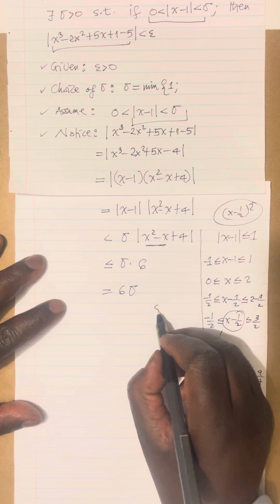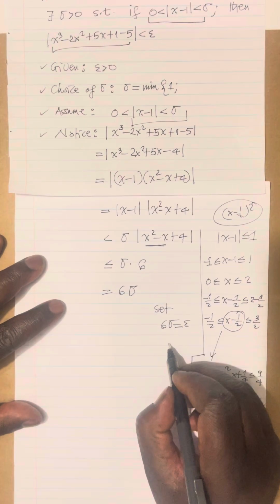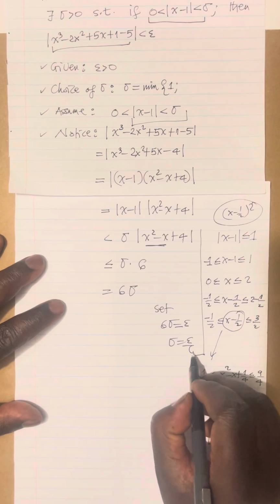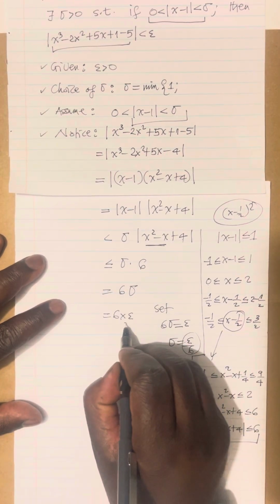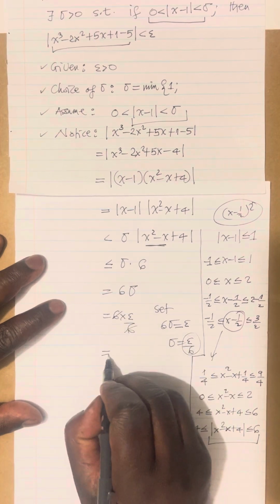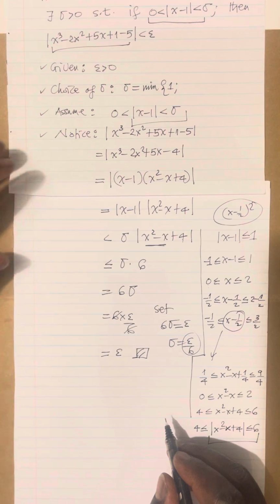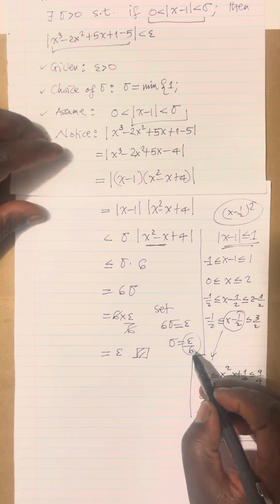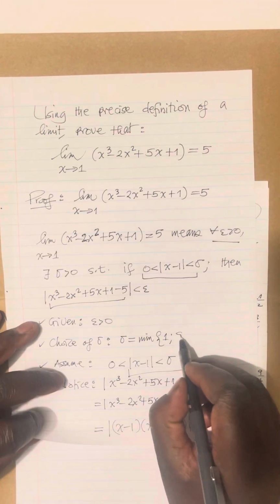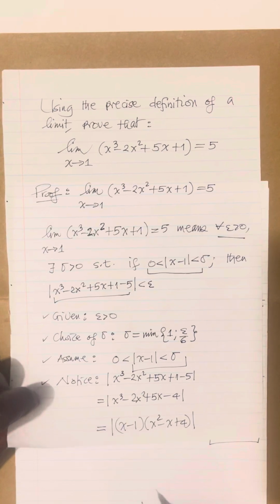And if we set 6 delta to be equal to epsilon, delta will be equal to epsilon over 6. Bring this one here, this will be 6 times epsilon over 6. The 6 is cancelled, and then you have epsilon, and that should be the end of the proof. But remember, we said the distance here must be within 1. So I'm going to take epsilon over 6, bring it here, and we are saying we're going to look for the minimum of the two, which should complete the proof.